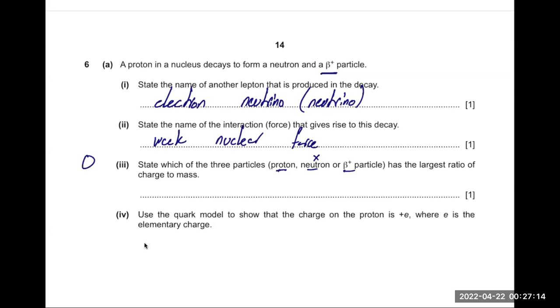They both have the same charge. For the largest ratio of charge to mass, the mass should be smaller. And we know that beta plus has the same mass as a beta minus, which is the same as an electron, 9.11 times 10 to the power minus 31. So beta plus, obviously, because it has a smaller mass, for the same charge as the proton, has the largest ratio of charge to mass.